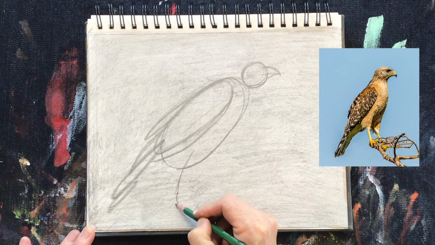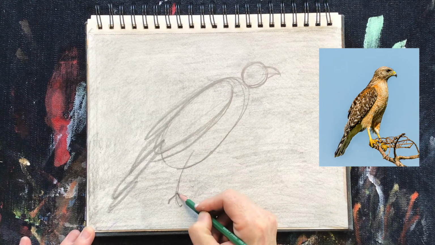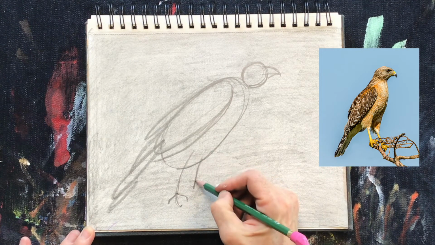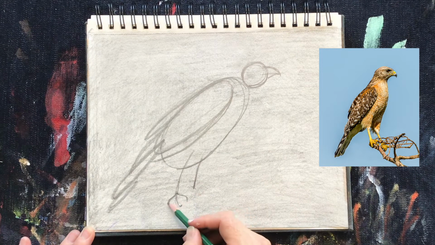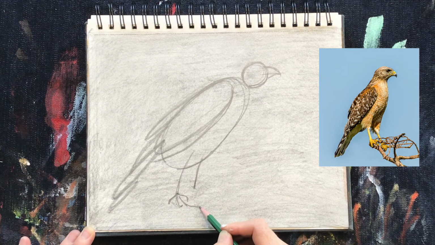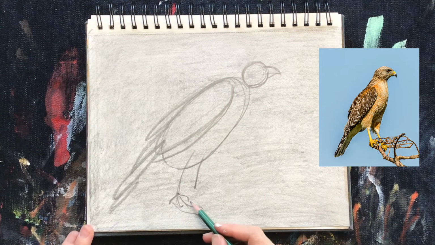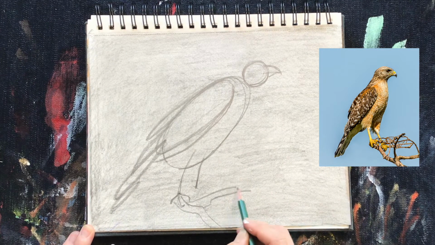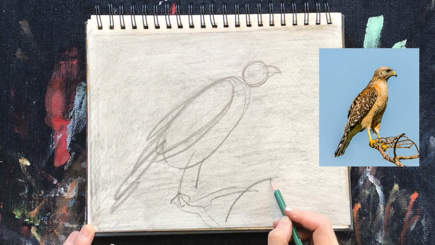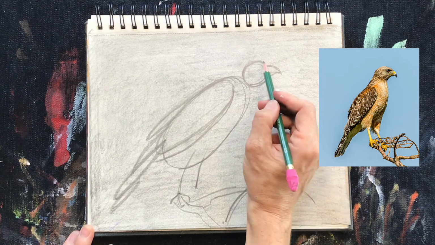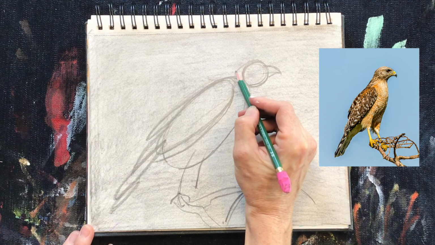Next, you're going to go for the leg, which is initially just going to be a stick figure shape. And you're going to add the second leg. For right now, we're only going to draw that one line. Coming off of that first leg and claw will be tree branches. There's really no wrong way to draw tree branches. Just give something for your bird to be perched on top of.